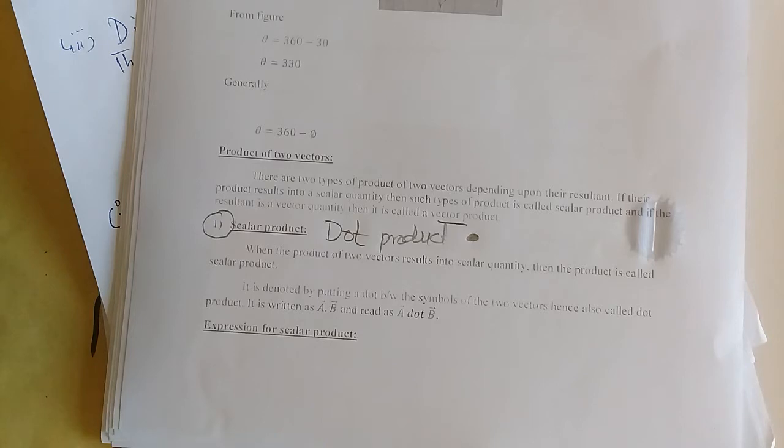Because we put a dot between the two vectors. Once again, if we have two vectors A and B and multiply them and the resultant which we get is a scalar, it is also called scalar or dot product. It is called dot product because we put a dot between the two vectors.